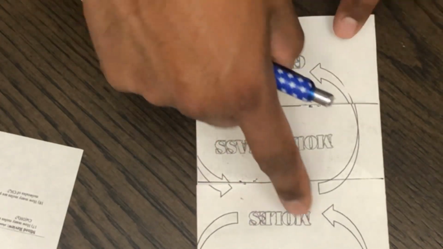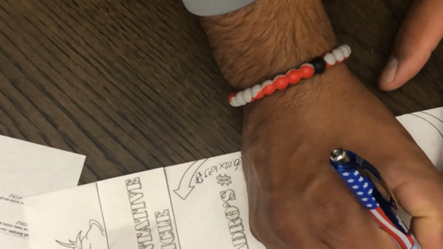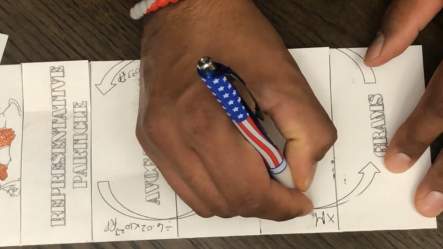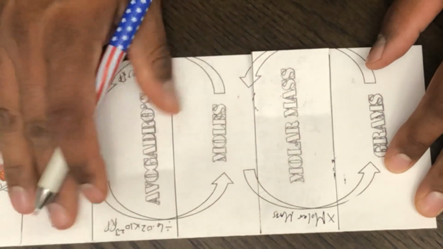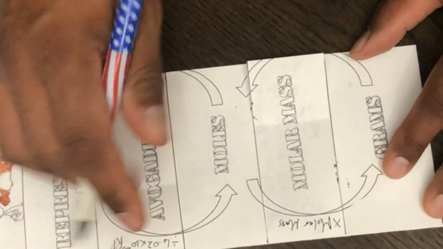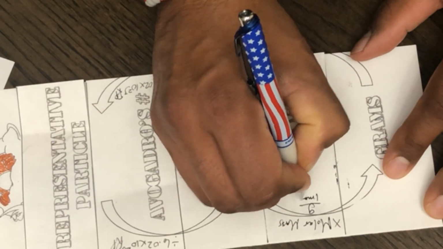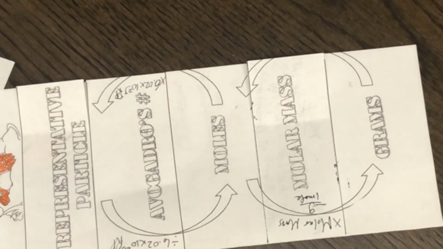Okay, so if we want to go from moles to grams, you're going to multiply by the molar mass. So I'm going to put right here, multiply by the molar mass. Now, when you multiply by the molar mass, that means you're going to have grams on top and the 1 mole at the bottom, however many grams it is. It just depends on the substance, or atom, molecule, formula unit, whatever the case may be.